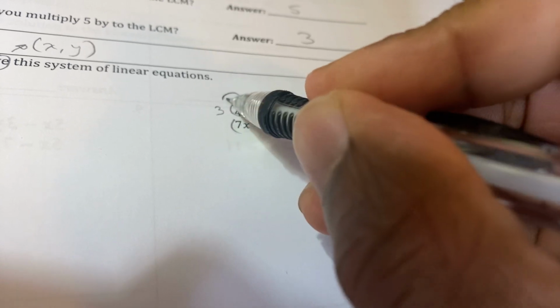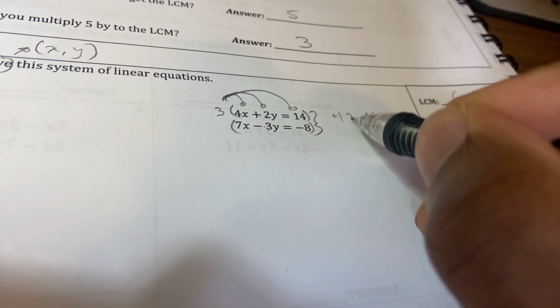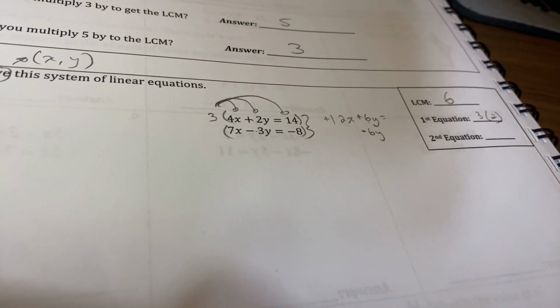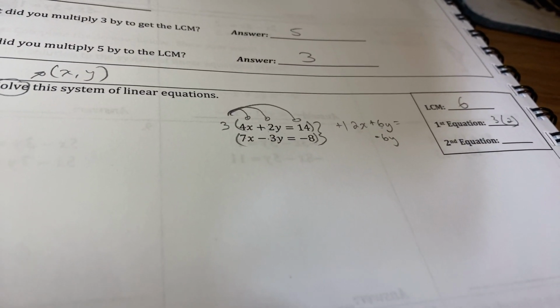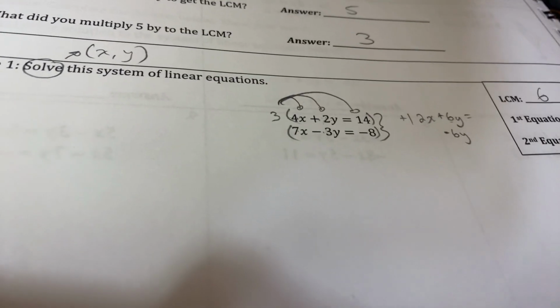Go ahead and distribute like usual. You already know the vibes. Fill it in before I fill it in. It's going to be positive 12x equals, what's 14 times 3? If you've got a calculator, do it before I do, please. I know 10 times 3 is 30, and 4 times 3 is 12, so that's going to be 42.